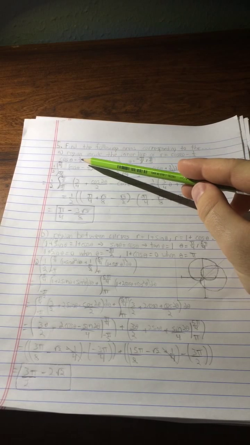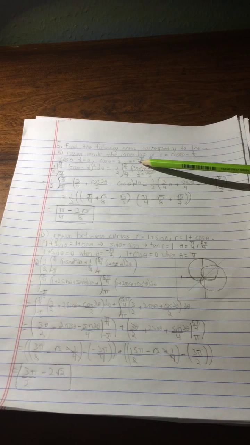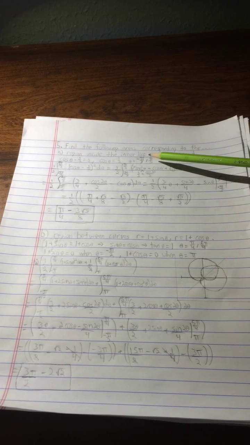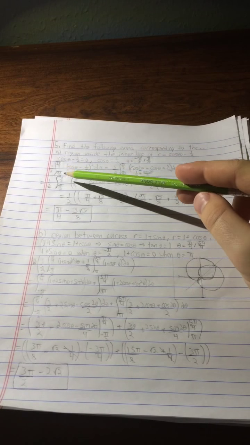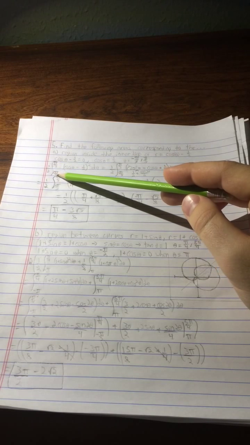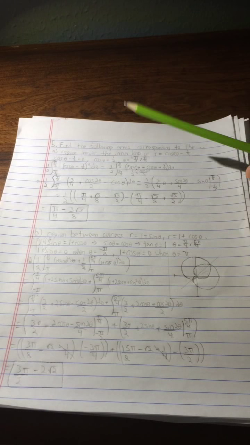So cosine of theta minus 1/2 is equal to 0, cosine theta is equal to 1/2. Theta is equal to either negative pi over 3 or pi over 3 to satisfy this relationship. So these are going to be our limits of integration. I jump right in to calculate that area integral. That's 1/2 the integral from negative pi over 3 to pi over 3 of cosine theta minus 1/2 squared.